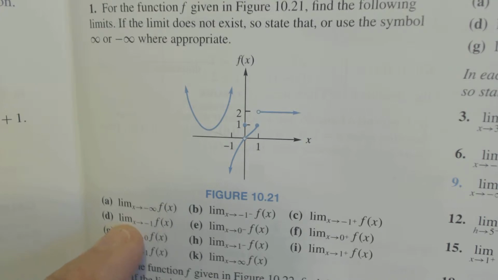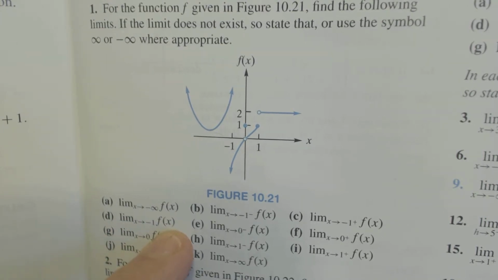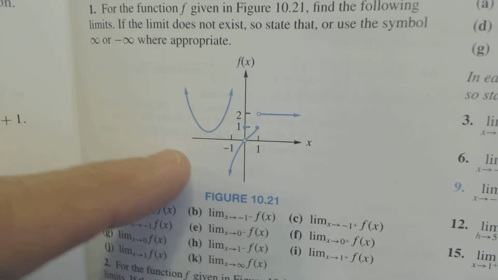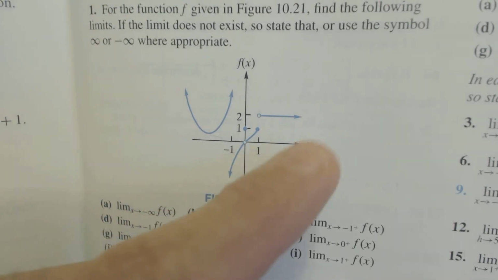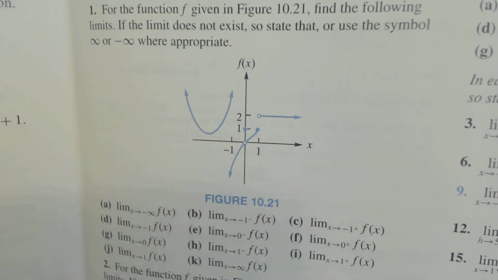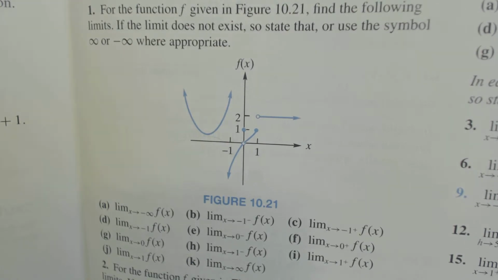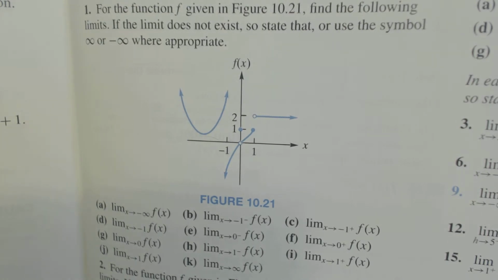D. The limit as x approaches -1 of f of x. Well, we know that as x approaches -1 from the negative side, the one-sided limit approaches positive infinity. As it approaches -1 from the positive side, it approaches negative infinity. So since the two one-sided limits are not equal, we say that the limit does not exist. So for part D, it does not exist.